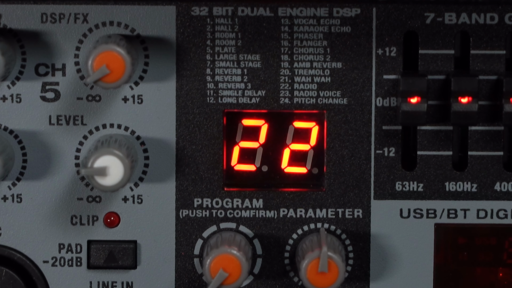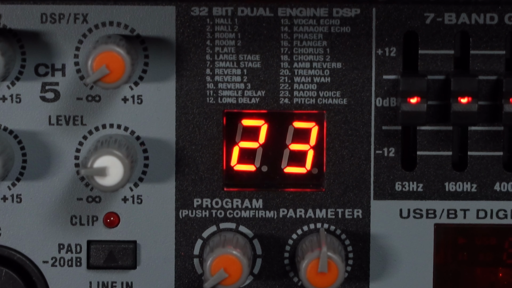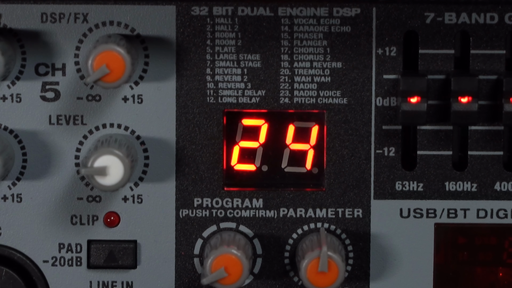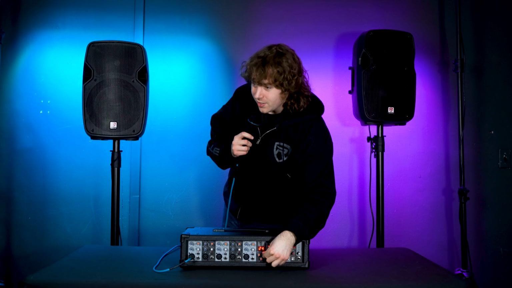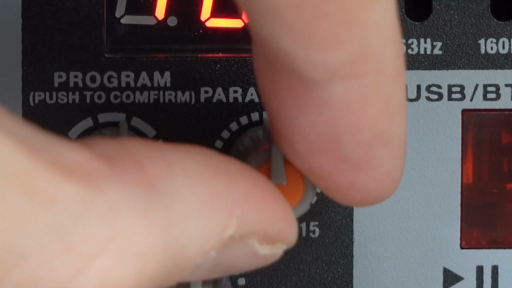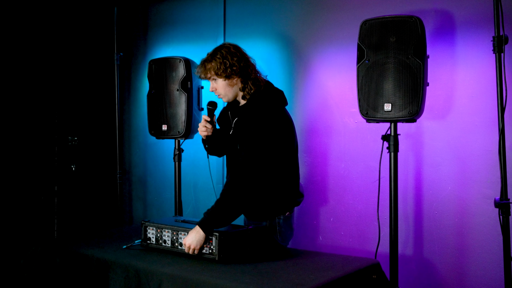Next we have a radio effect. This one's cool. Next we have a radio voice effect. And lastly we have a pitch shift effect where we can use the parameter knob to change the pitch of our voice. So for example, if I raise it all the way up, check 1, 2, check 1, 2, it brings my voice to a higher pitch. Then I can bring it all the way down to pitch my voice lower. And then I can set it anywhere in between, and it will also affect the pitch of my voice.